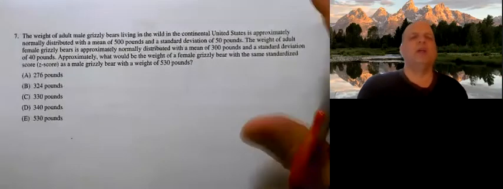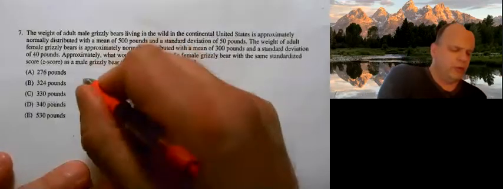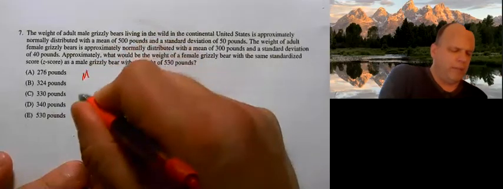Number 7, the weight of adult grizzly bears living in the wild in the continental state is approximately normally distributed with a mean of 500 pounds and a standard deviation of 50. So this is the males, and we have a mean equal to 500 and a standard deviation equal to 50.